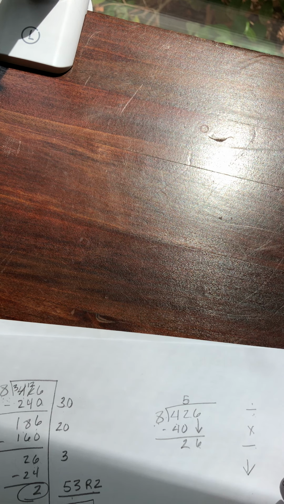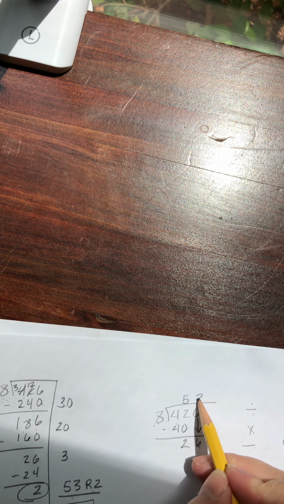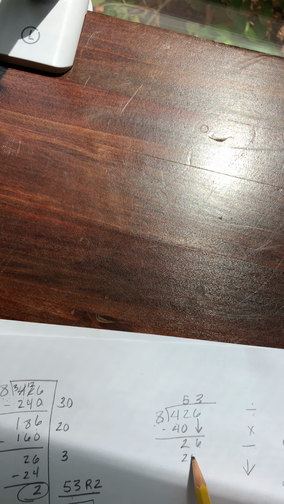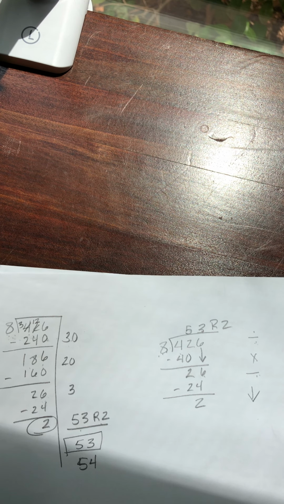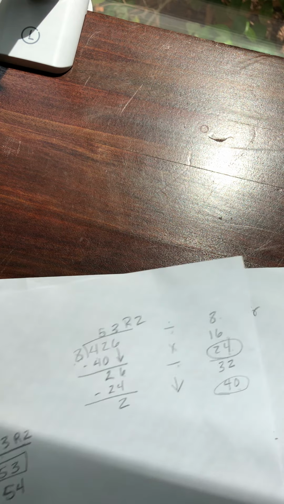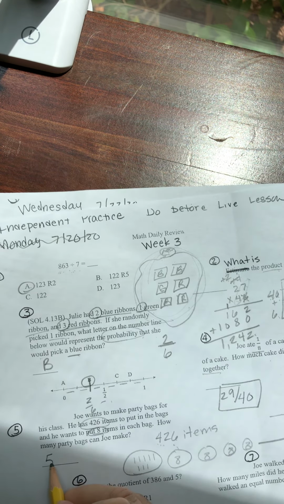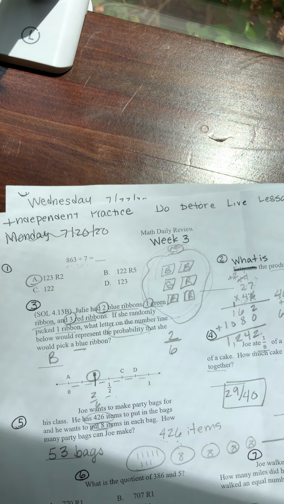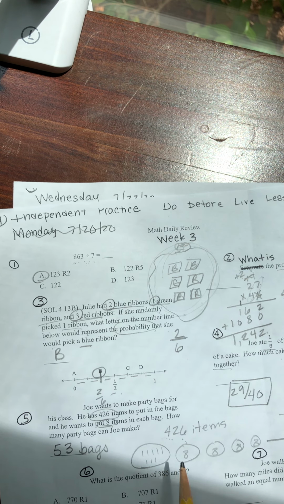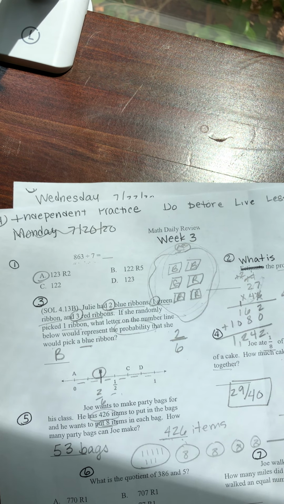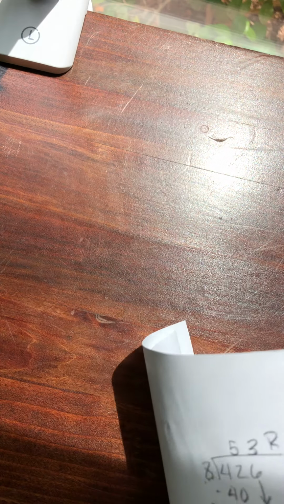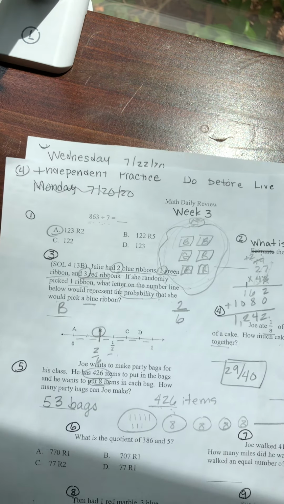8 will go into 26 3 times. 3 times 8 is 24. Then we're going to subtract. And we have our same answer. Whichever way you want to do it, I like to show it both ways because people are doing it different ways. So he can make 53 bags for his guests. And each bag will have 8 items in it, and that will take care of all of his 426, and he would even have 2 left over for himself or his sister.